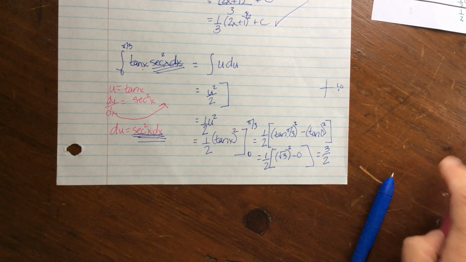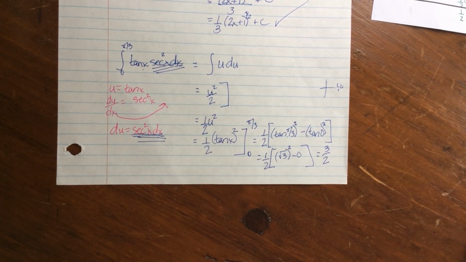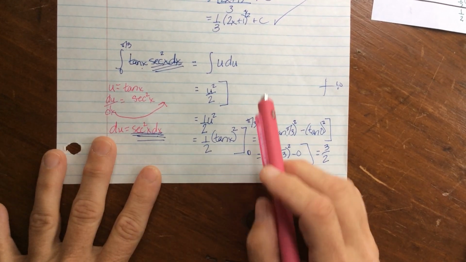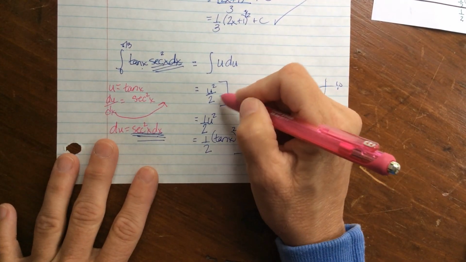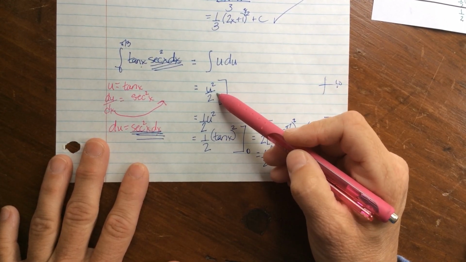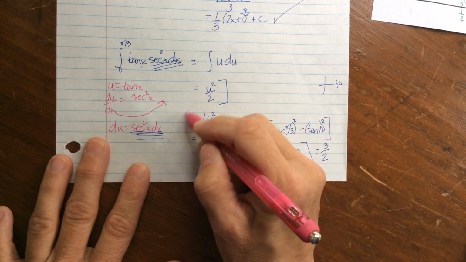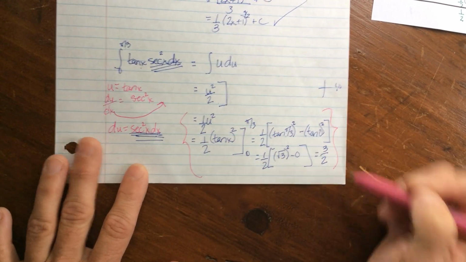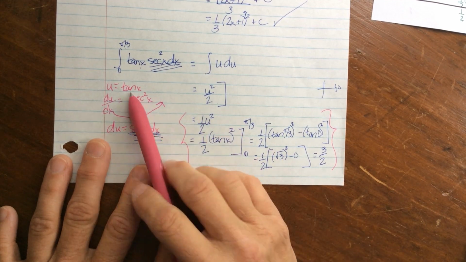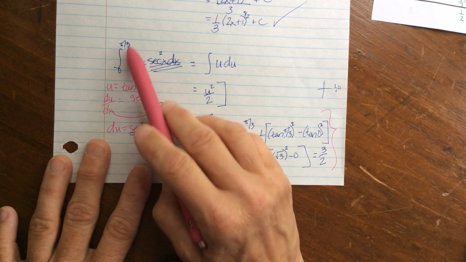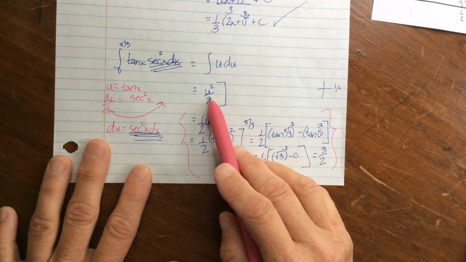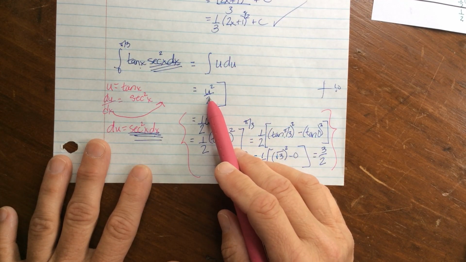Now, I will say that we could have actually kept our expression in terms of u. We could have bypassed all of this since it's a definite integral, but what we would have had to do first is change the lower and upper bound to represent u and not x.